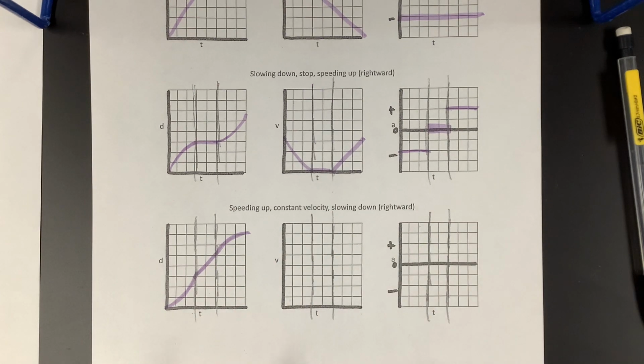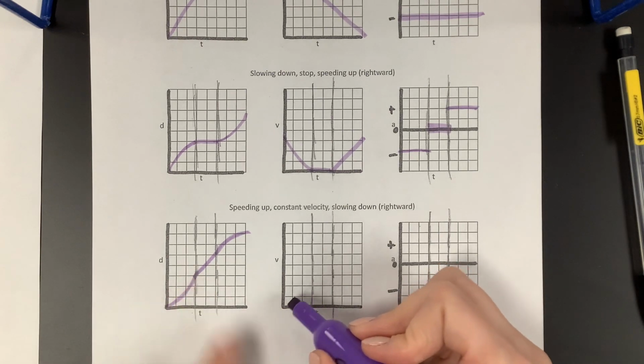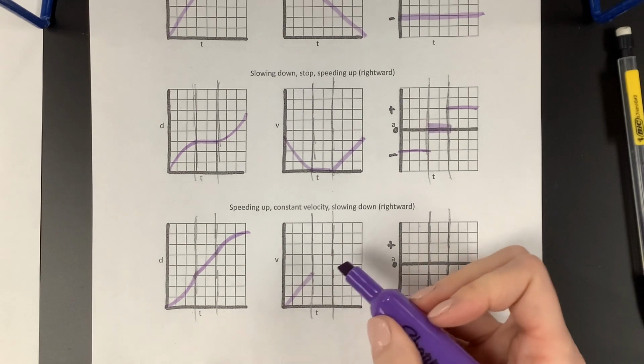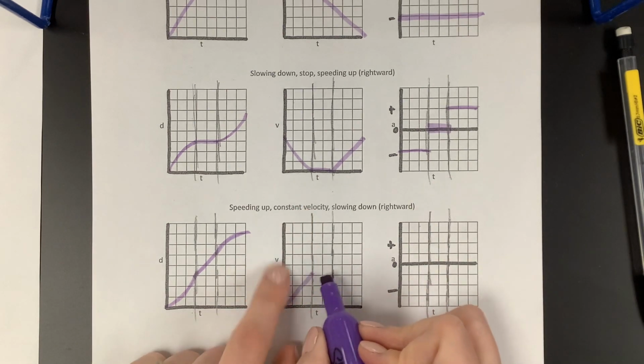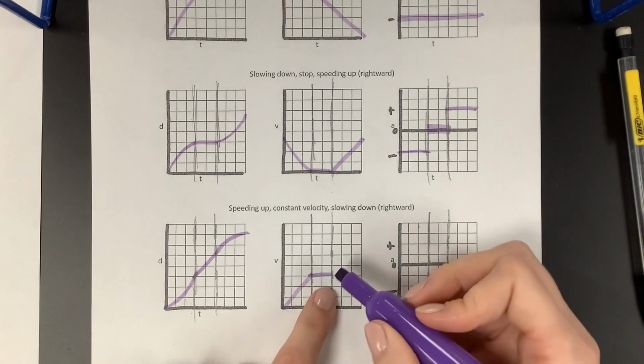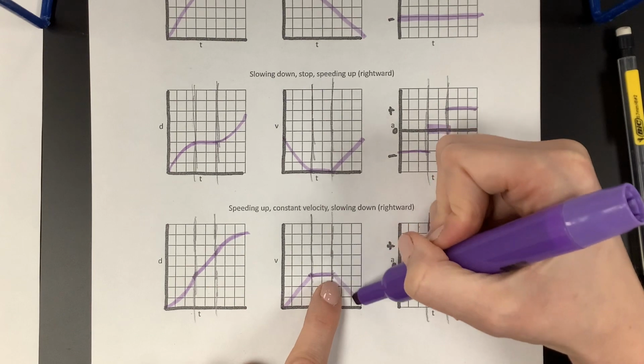The velocity versus time graph, if the slope is increasing, it's getting steeper because it's getting faster, then velocity is increasing. In the middle, constant velocity means whatever my velocity is at, it stays the same, it's constant. And as I'm slowing down, my velocity again is going to decrease.